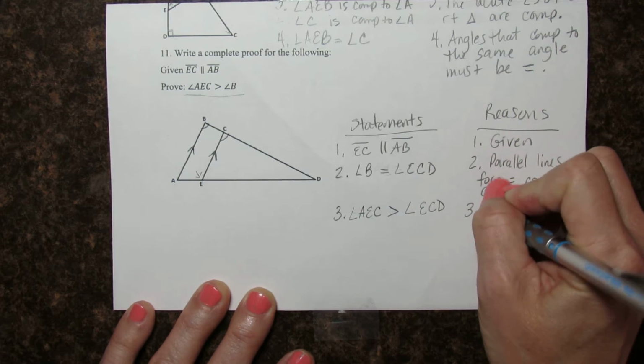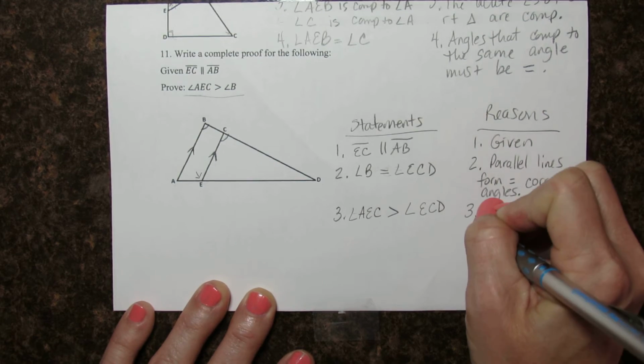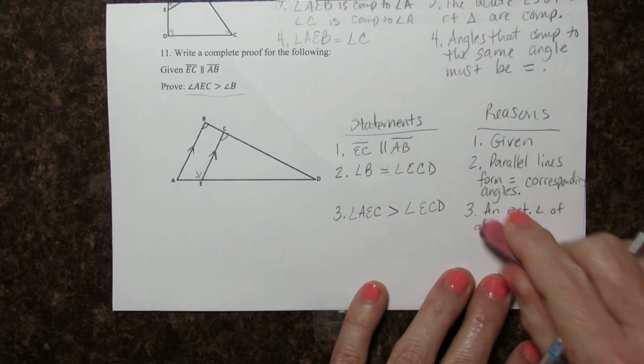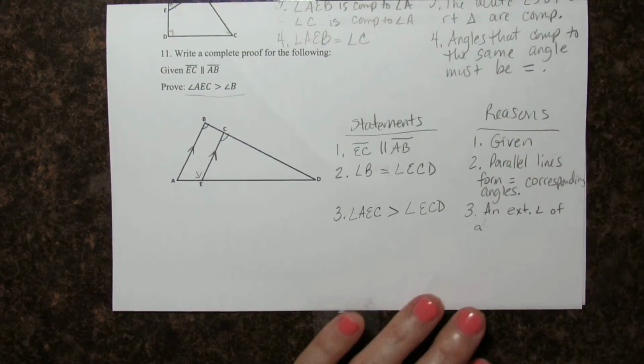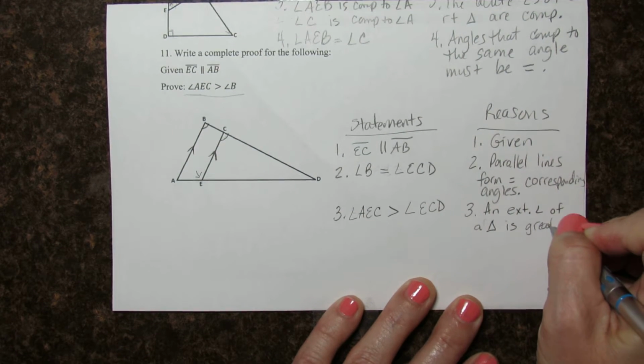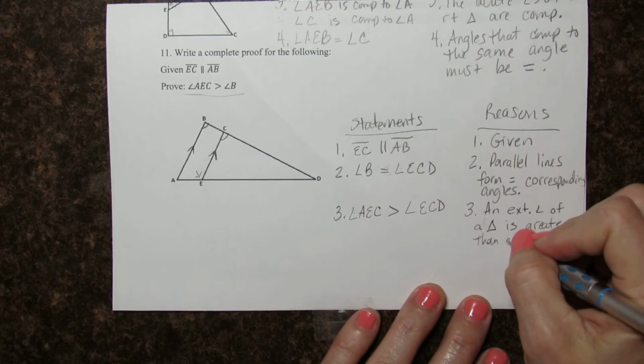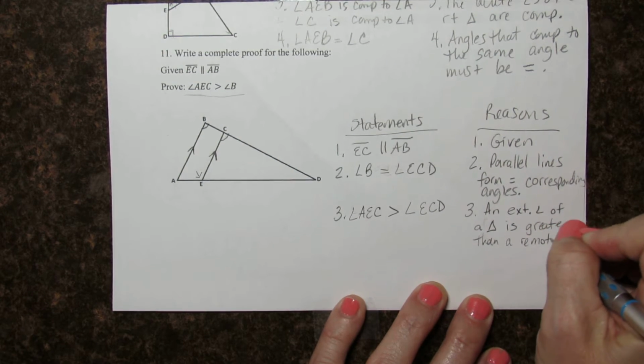So an exterior angle of a triangle is greater than a remote interior angle.